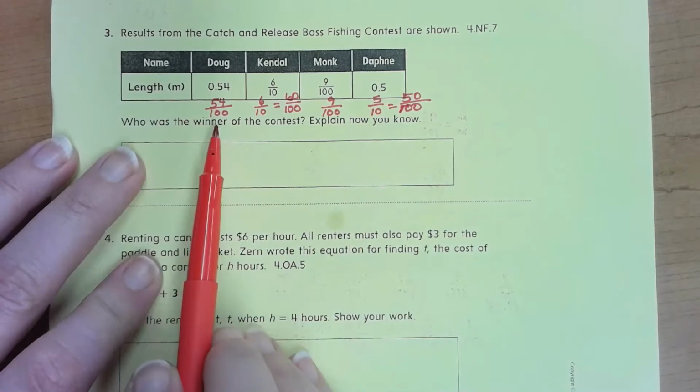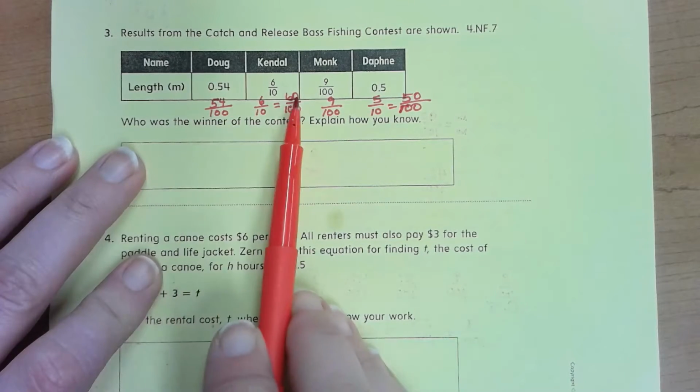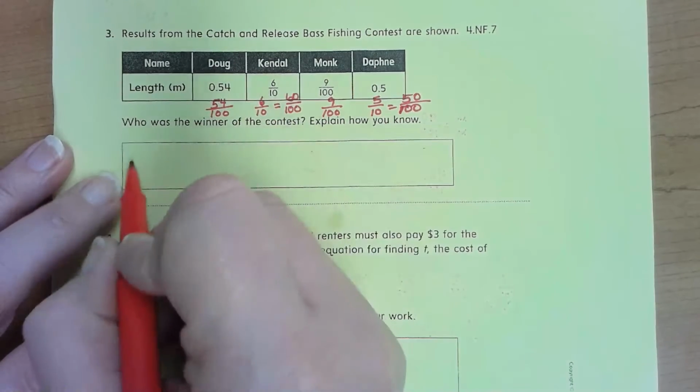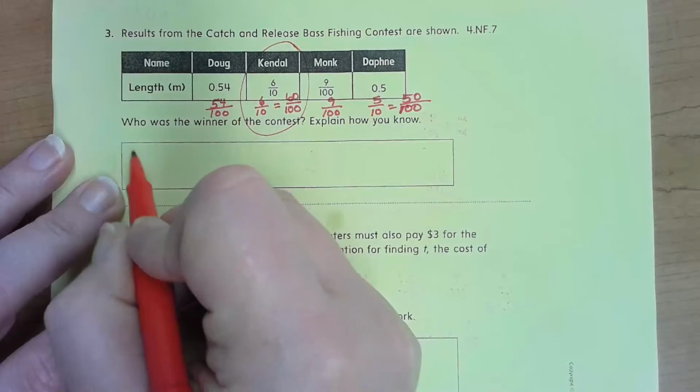Well, let's see here. 54 hundredths, 60 hundredths, 9 hundredths, or 50. Who is the biggest? It would be Kendall, right?